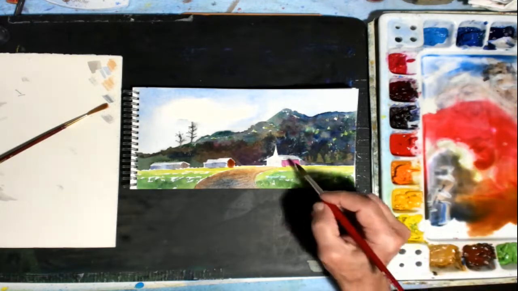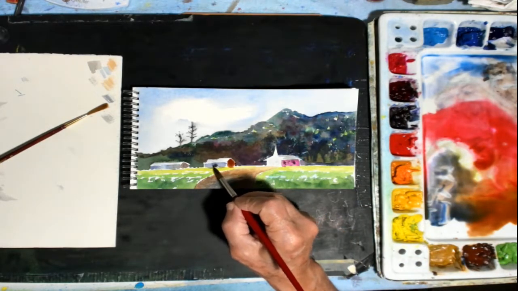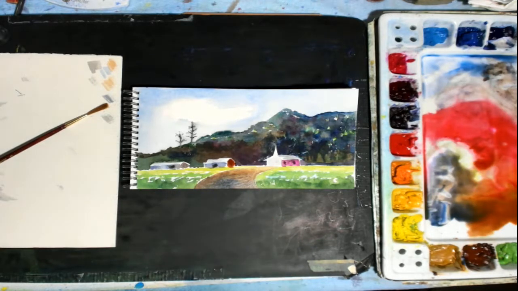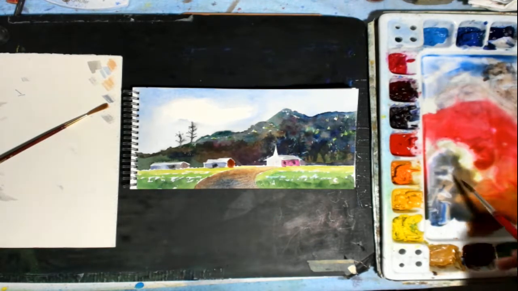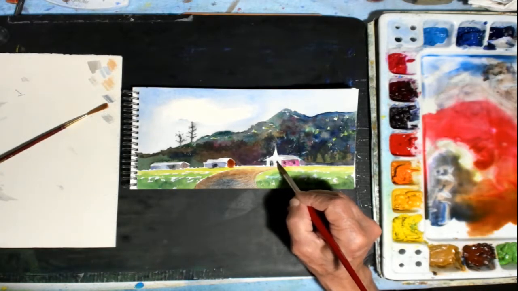And then the final touches, some windows and doors, just a little added interest. And the final door and window, and that's the final touches to a painting.